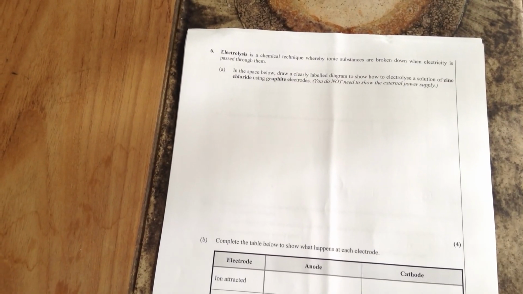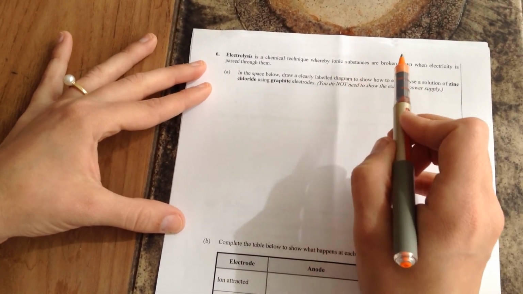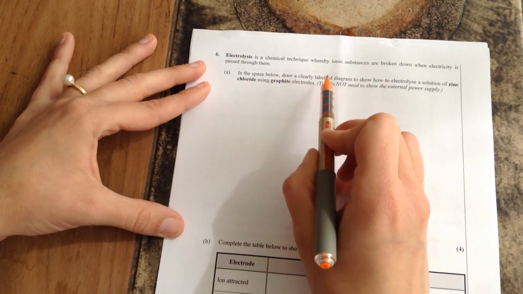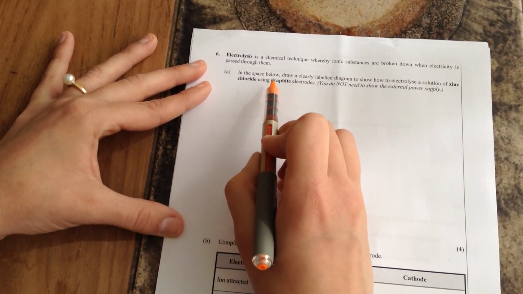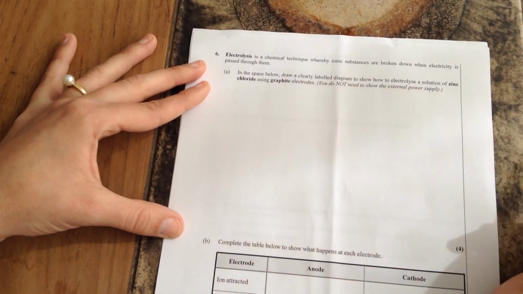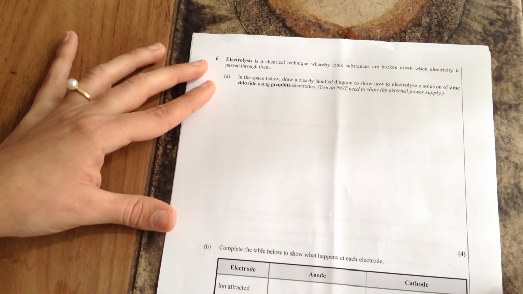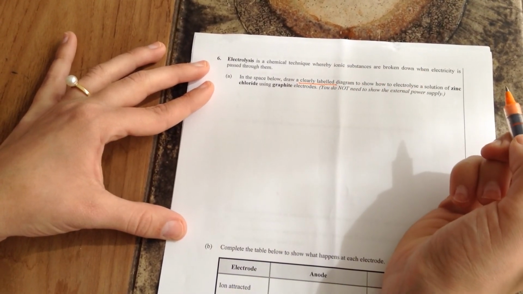Question 6 is about electrolysis. Electrolysis is a chemical technique whereby ionic substances are broken down when electricity is passed through them. In the space below, draw a clearly labeled diagram to show how the electrolysis of a solution of zinc chloride using graphite electrodes. You do not need to show the external power supply. It's bolded zinc chloride and graphite, so we want to include those in our diagrams, and it says clearly labeled, so make sure that it's labeled.